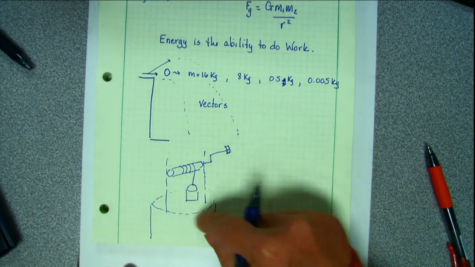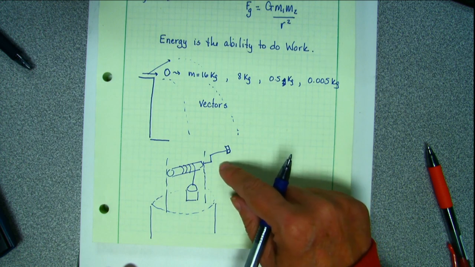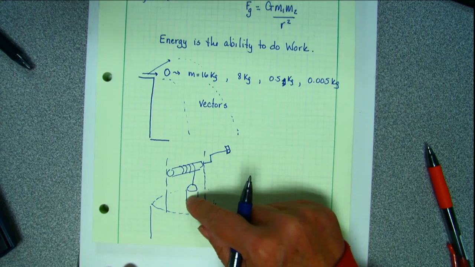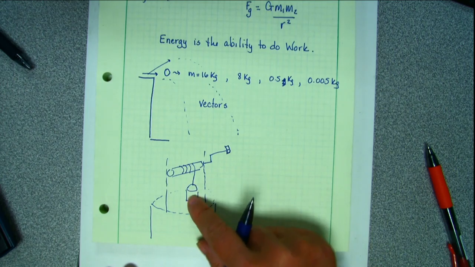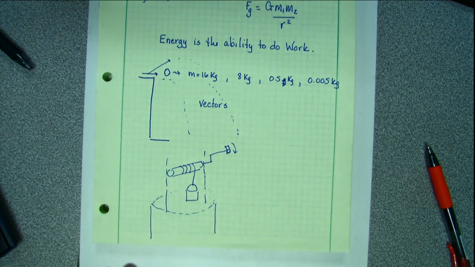Now one of the things I had to do to get the bucket up there is I had to crank on the crank. I had to crank on the crank to get the bucket up there. Now if I go ahead and fill this water bucket, and then I let it go, this is going to spin around. And I can make that do something for me.